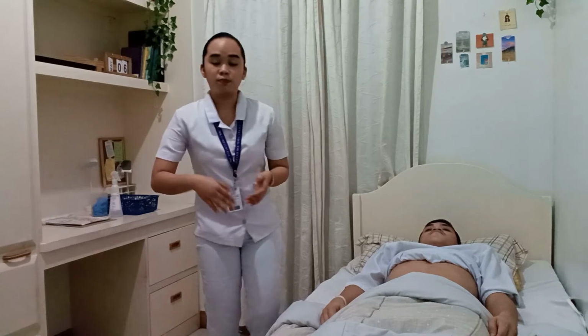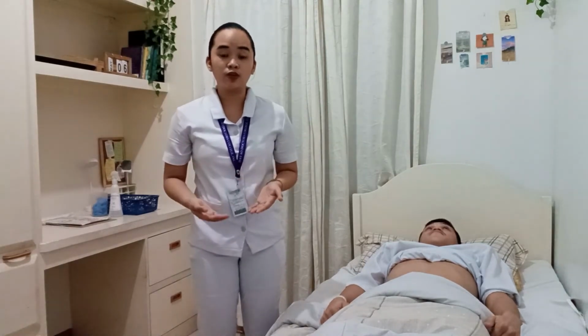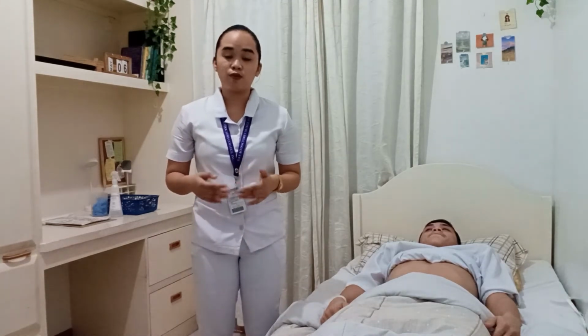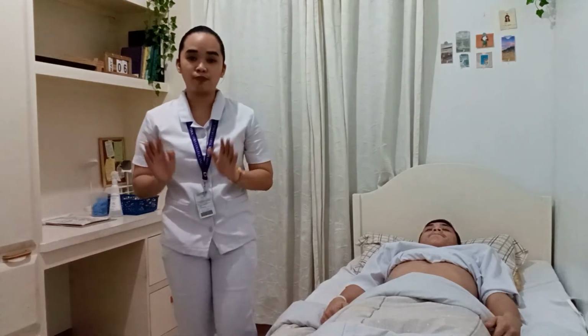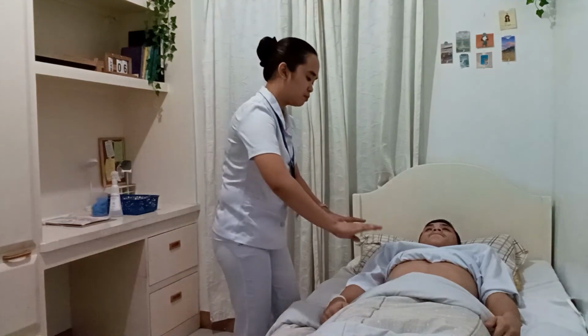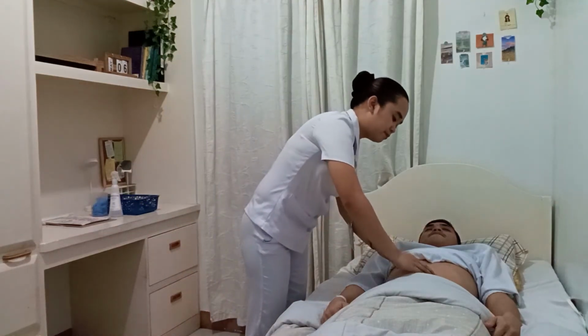Okay, and now to palpate for the abdominal aorta, use your thumb and your first finger, or use both of your hands to palpate deeply and assess for pulsations. I'm going to use both of my hands in palpating the abdominal aorta.